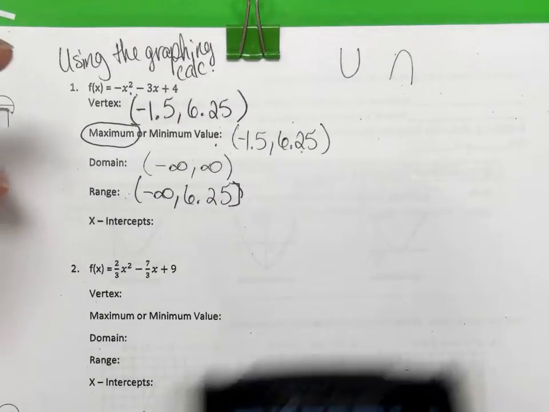This is aggravating as all get out. Would you focus, please? Thank you.